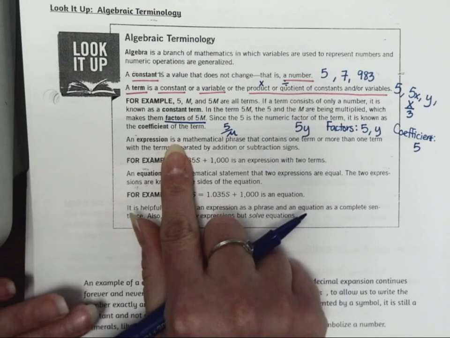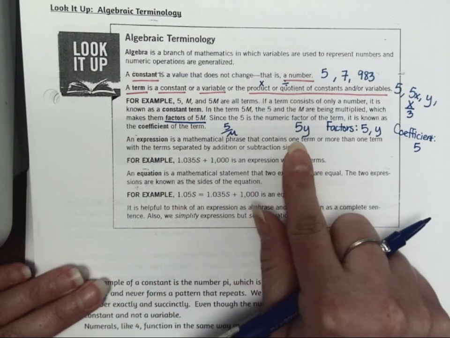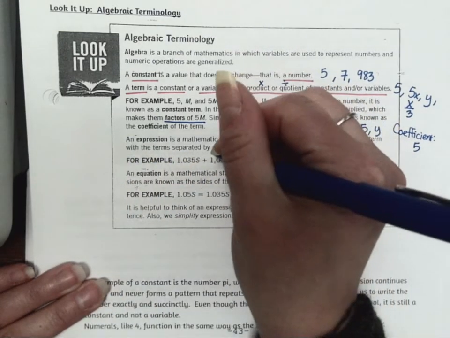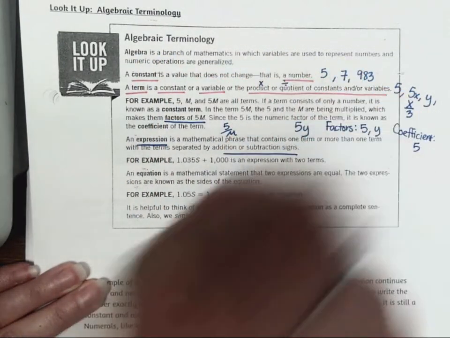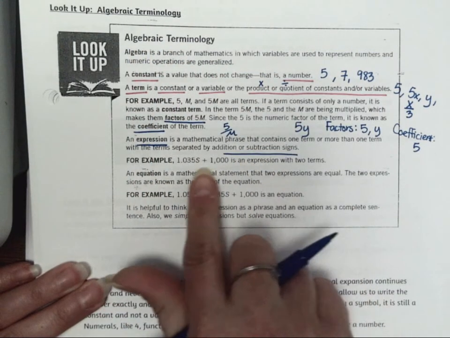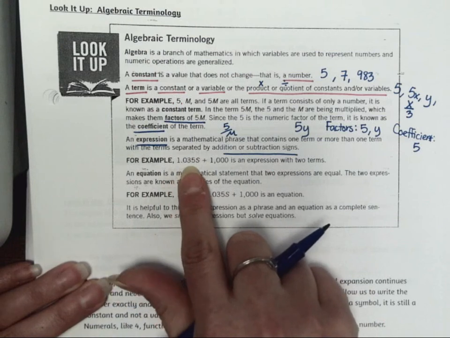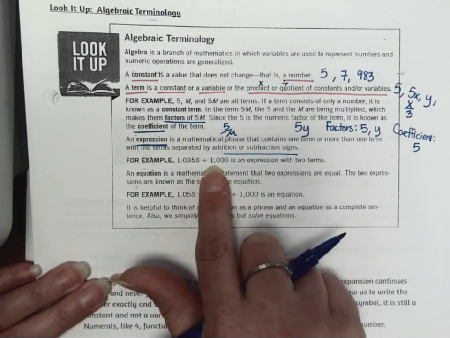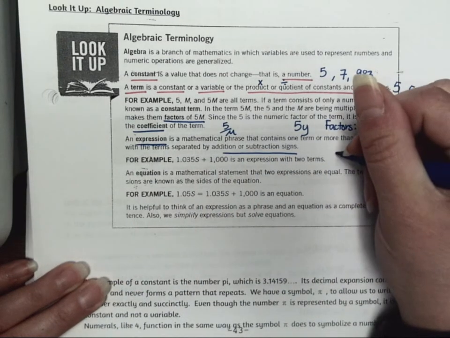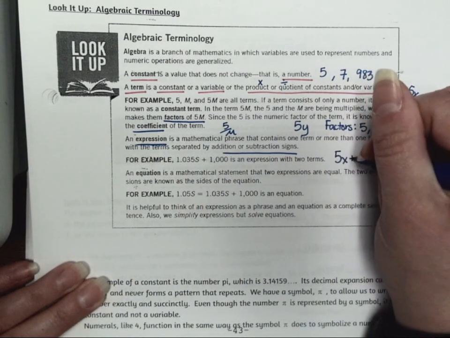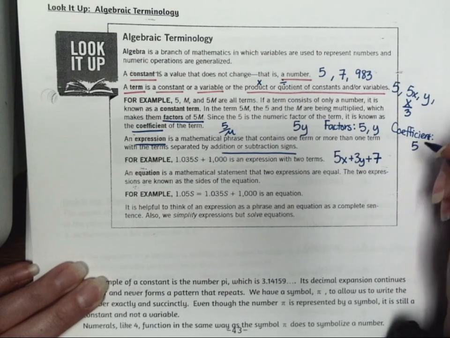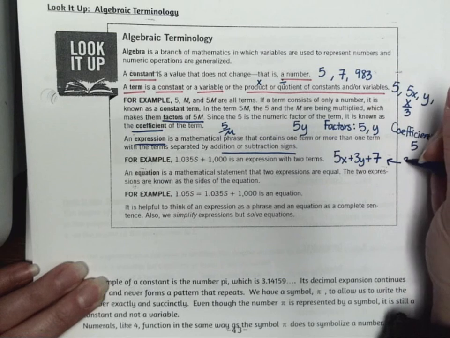An expression is a mathematical phrase that contains one term or more than one term, and the terms are separated by addition or subtraction symbols. For example, 1.035s plus 1,000 is an expression with two terms. 5x plus 3y plus 7 is an expression with three terms.